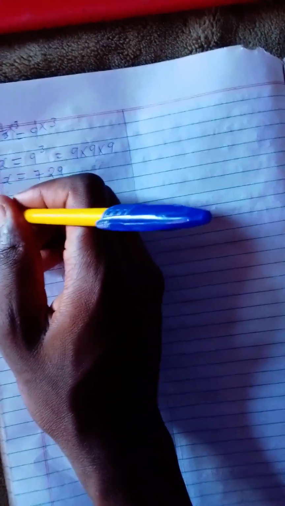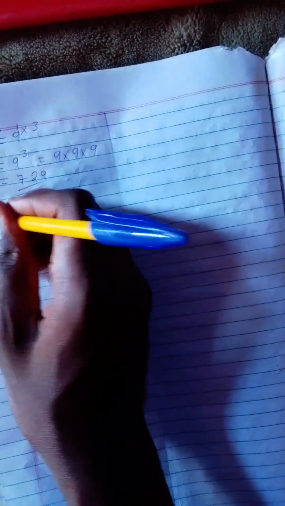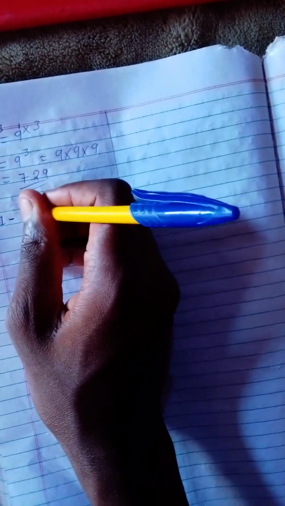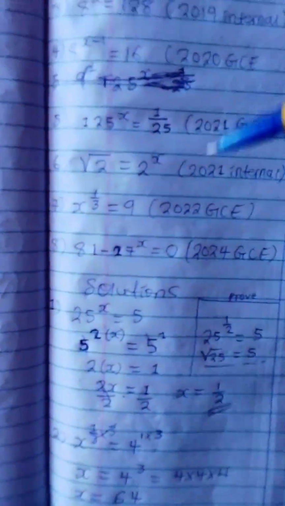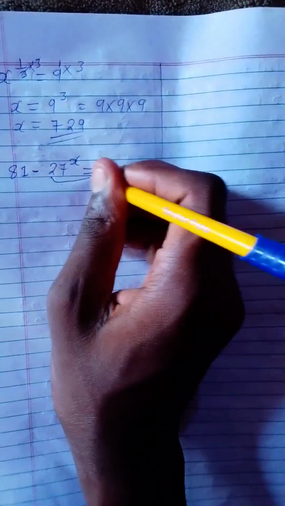So for question 8 now, we have been given 81 minus 27 raised to the power x should be equal to 0. It came in the 2024 GCE paper. So for this one, you have a 0 there. You take this and put it there.